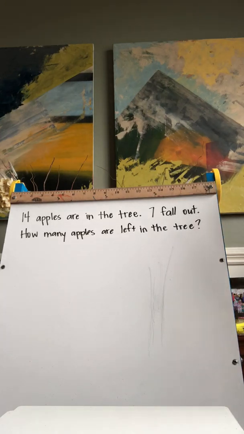So it says, 14 apples are in the tree. 7 of them fall out. How many apples are left in the tree? Remember, I want you to be able to show me a picture. I want you to be able to show me a number sentence. And then I want you to be able to show me a sentence that can answer the question, how many apples are left in the tree?